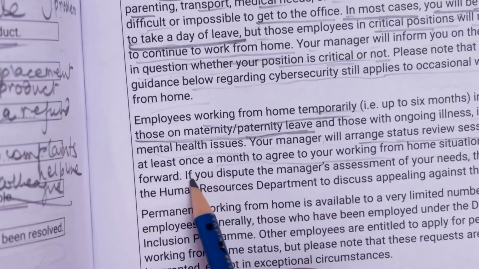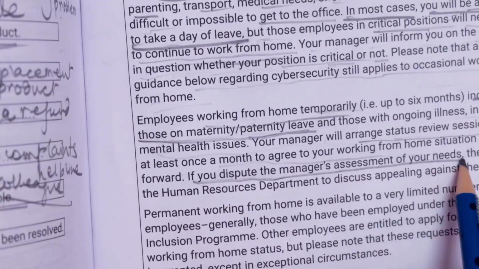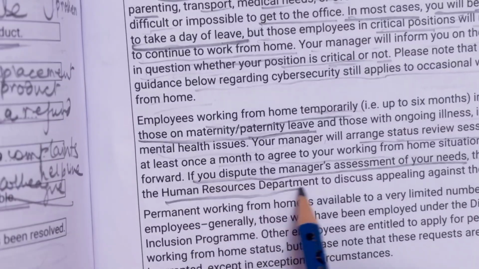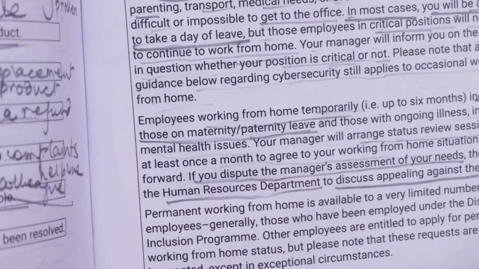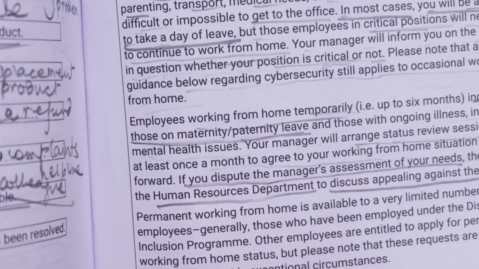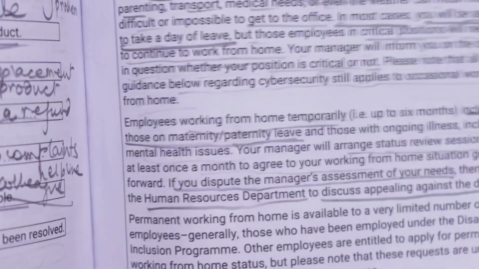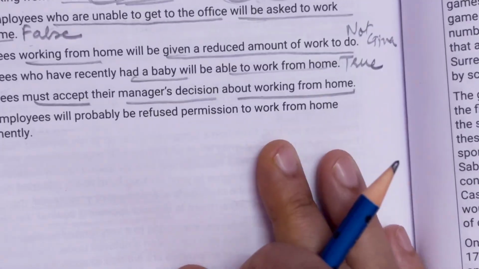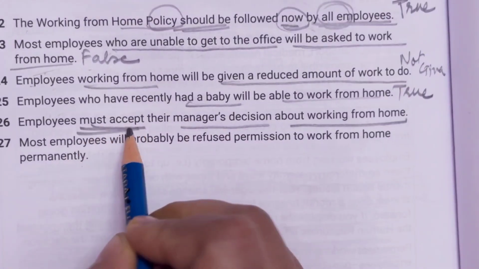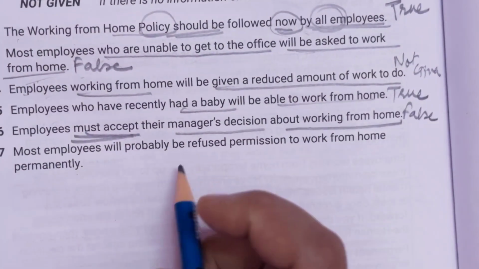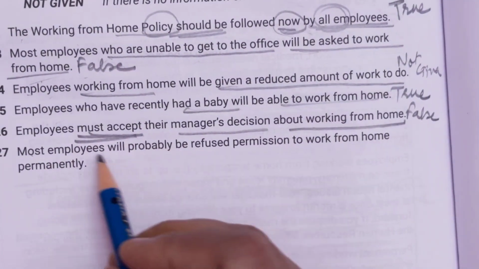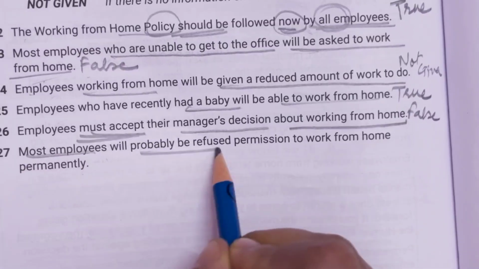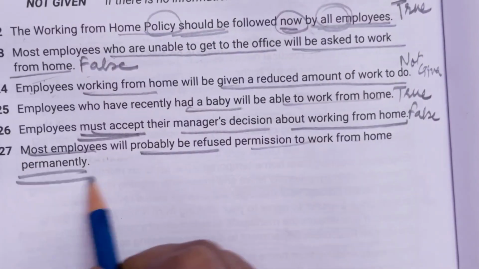If you dispute the manager's assessment of your needs, then contact the Human Resources Department to discuss appealing against the decision. That means you don't have to accept it. I mean, it's not a must accept thing, right? So it is false.